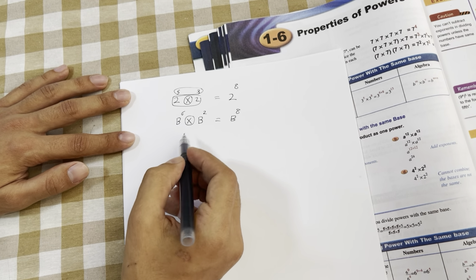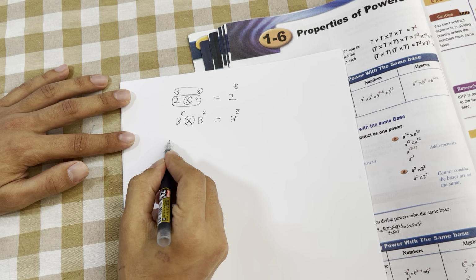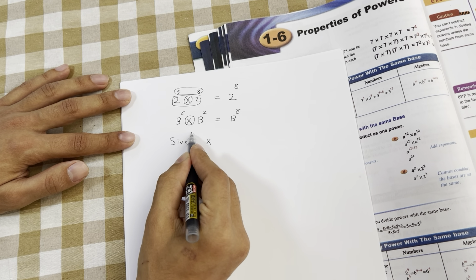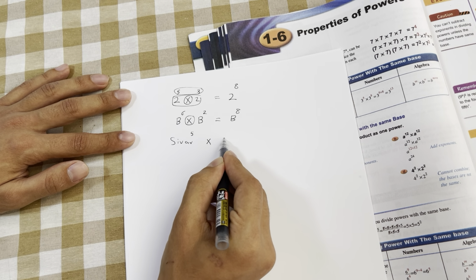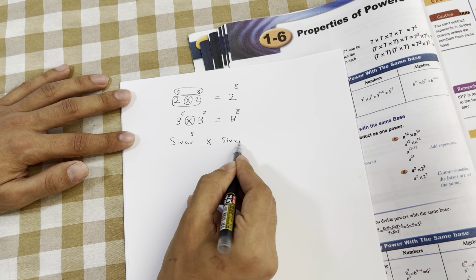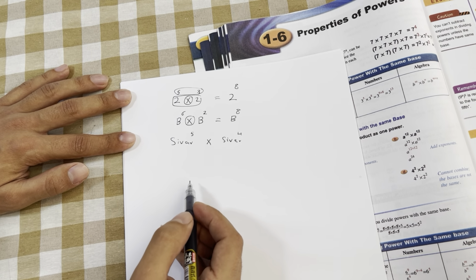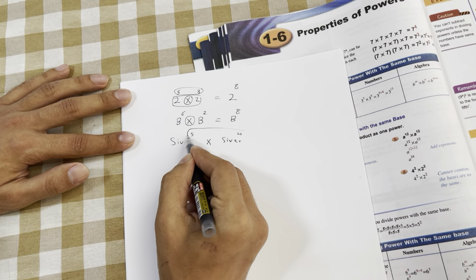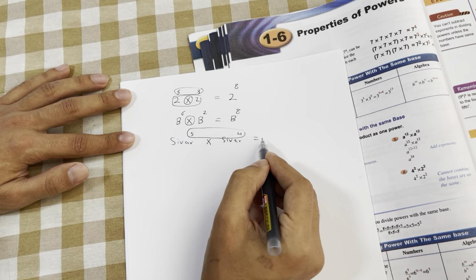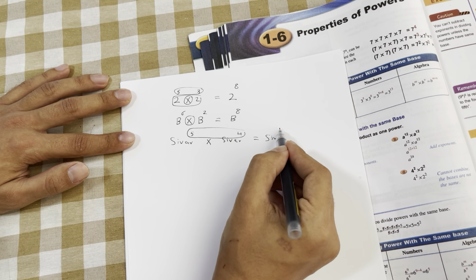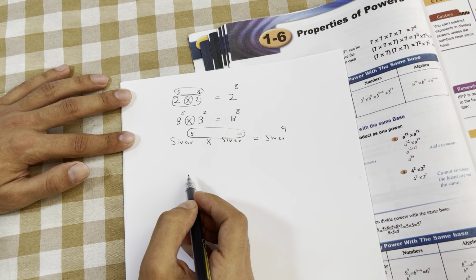For example, we have silver power 5 times silver power 4. Because we have the same base, you can add the powers. Keep the base silver, so the power is 9.